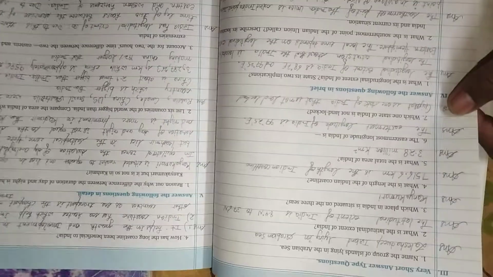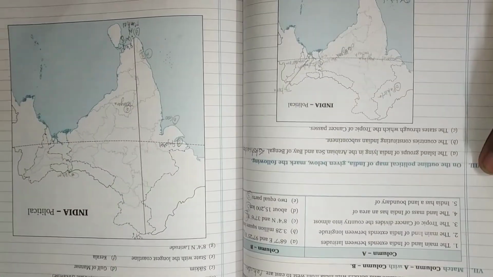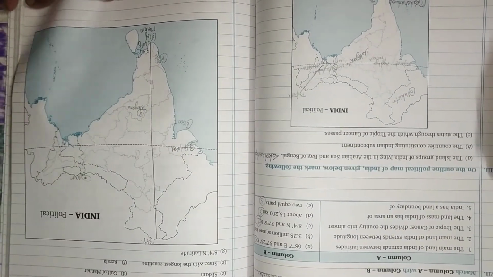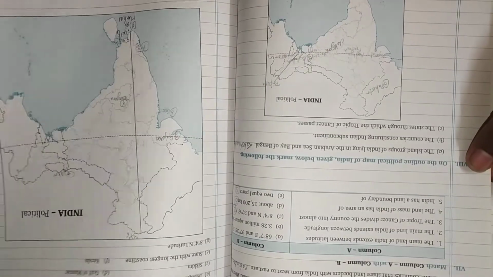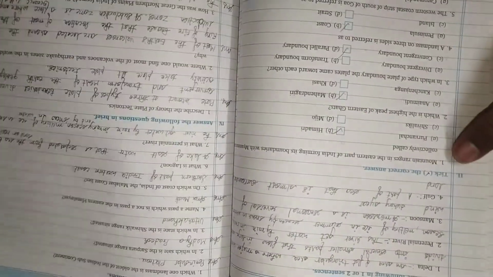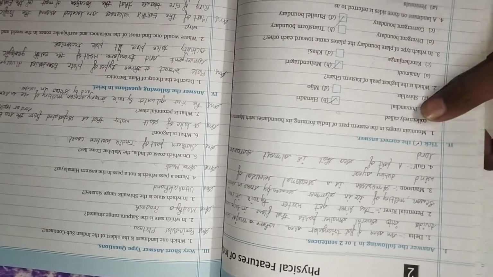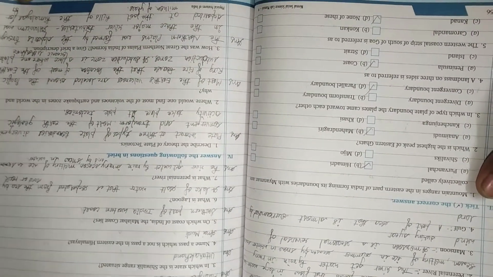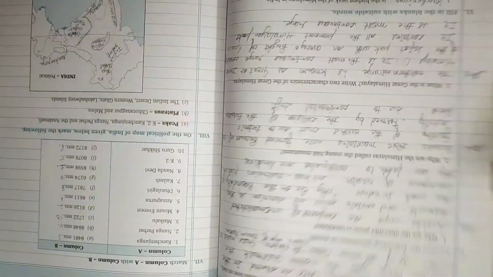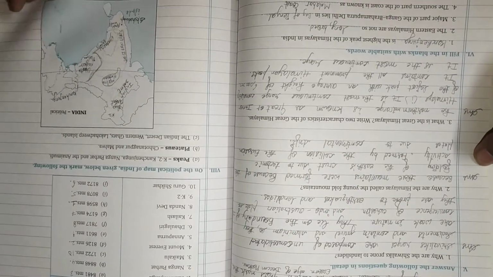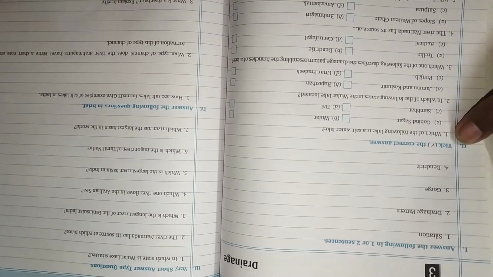In the next page, and then also next page, and then chapter 3, drainage.